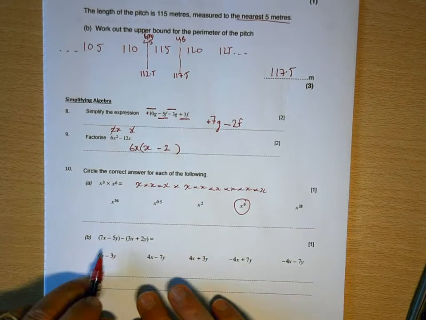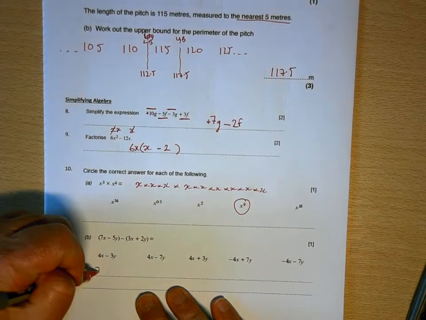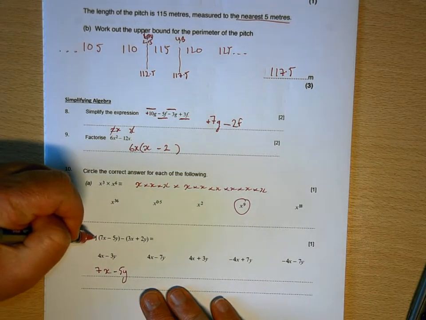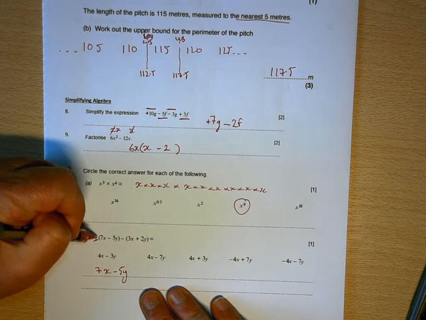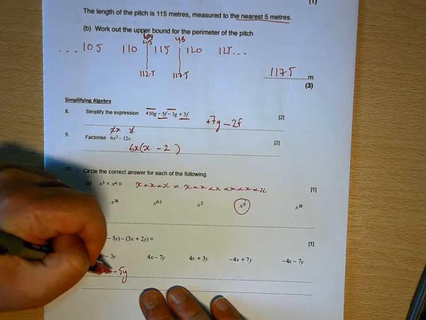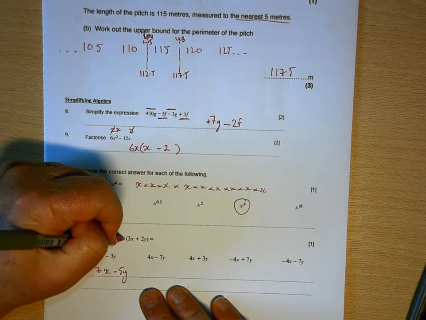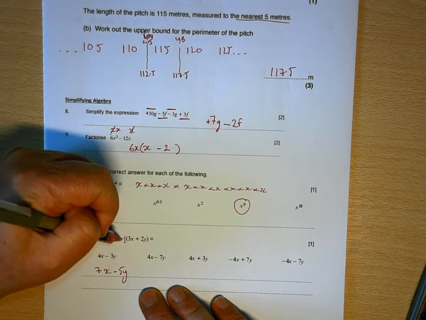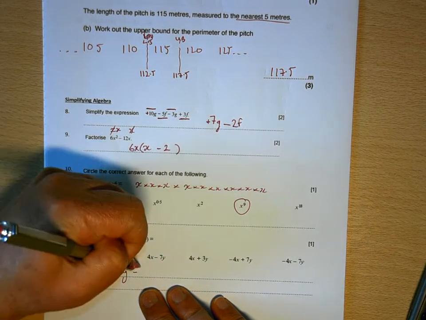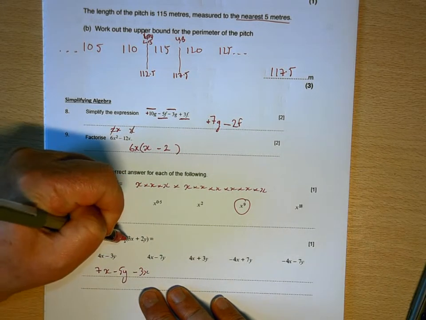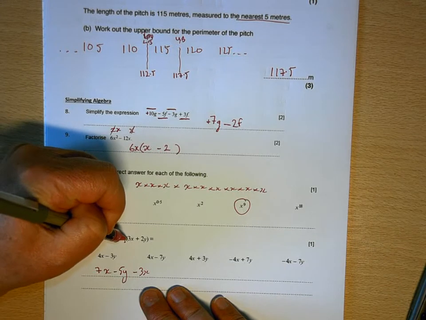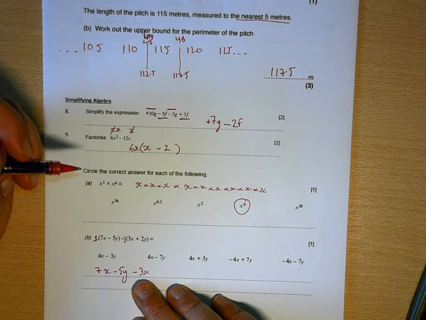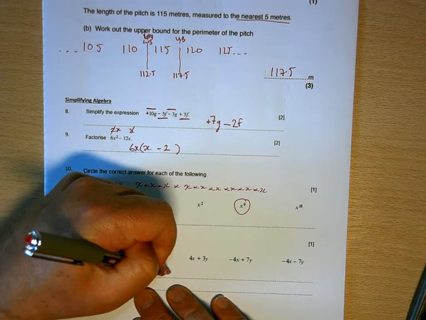With this, we can get rid of the brackets. 7x minus 5y. This is just like a 1 outside there. So it's going to be 1 times 7 is 7x. 1 times minus 5y. But here, that's like minus 1. So what you have to remember is that that minus multiplies in. And when the signs are different, that's positive, the answer becomes negative. So that becomes minus 3x. And that becomes minus 2y.